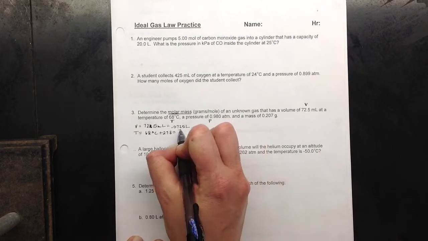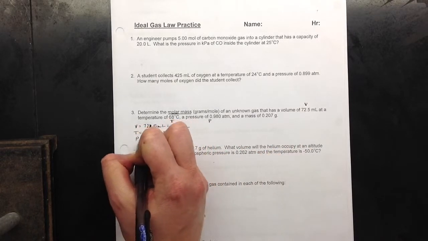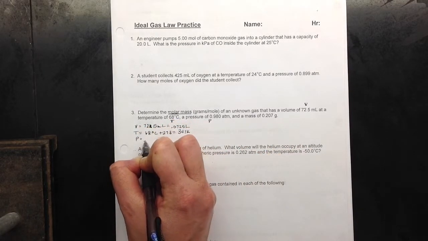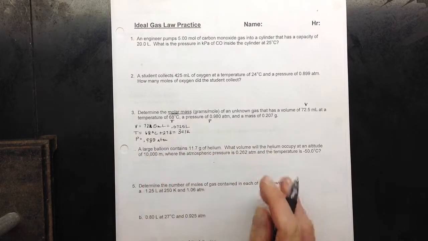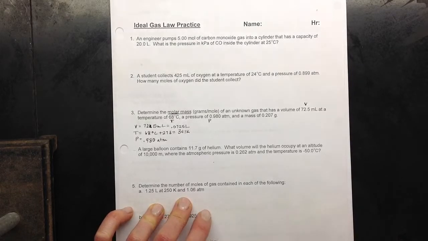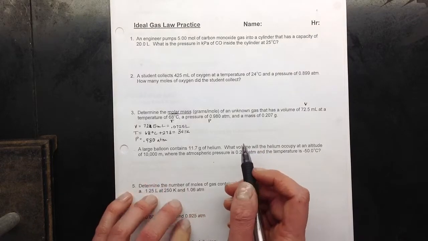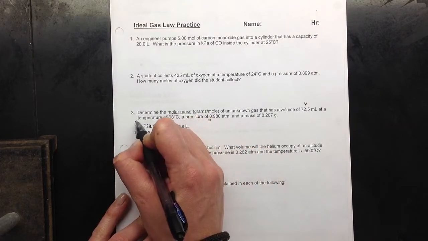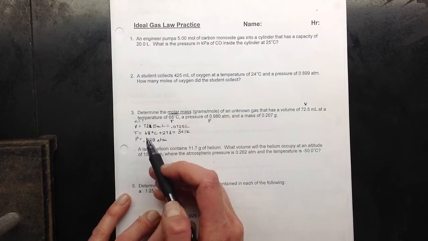We get 341 Kelvin. And they give us our pressure of 0.980 atmospheres. Okay. Now, we have everything that we need except for the number of moles. So in this problem, we actually need to calculate the number of moles before we do anything else.